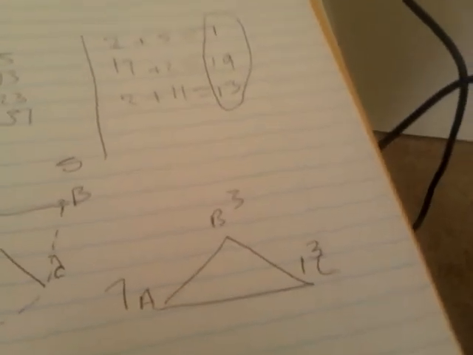There we go. So we have 7, 3, 13. So 7 plus 7 plus 3 equals 10 plus 13 gives me 23. Or 7 plus 3 plus 13 gives me 23, and 23 is a prime number.